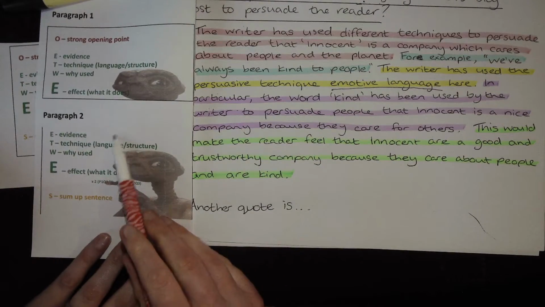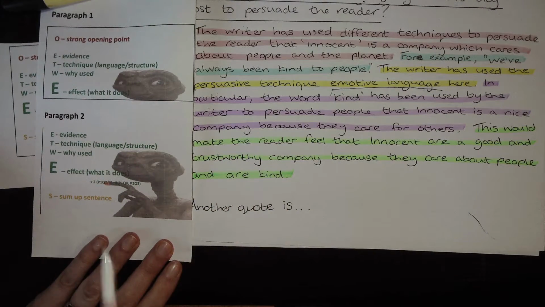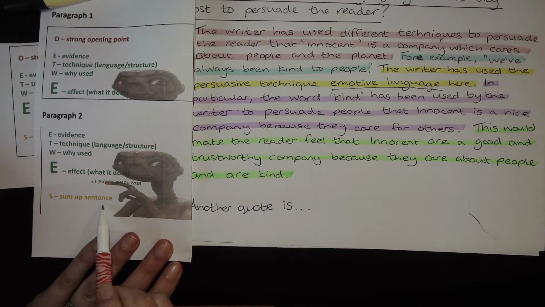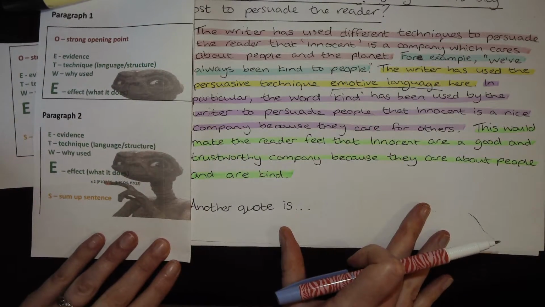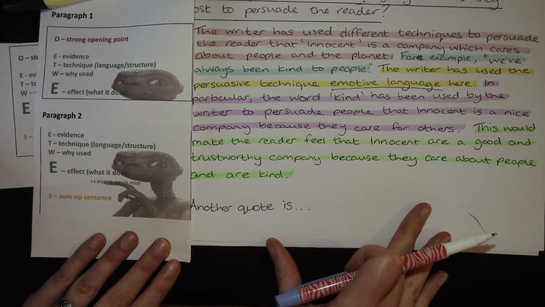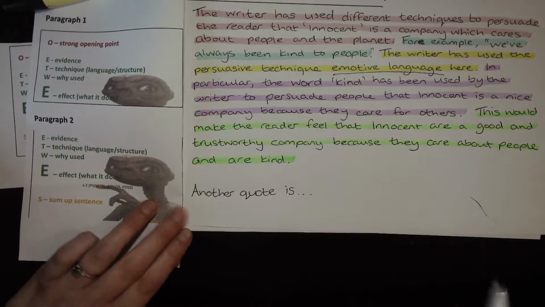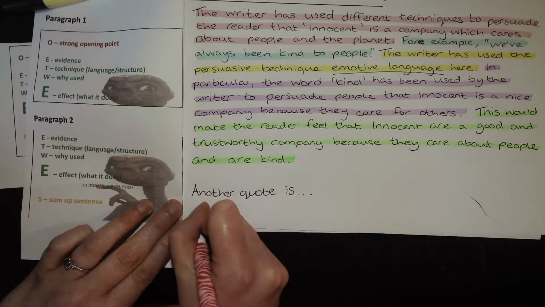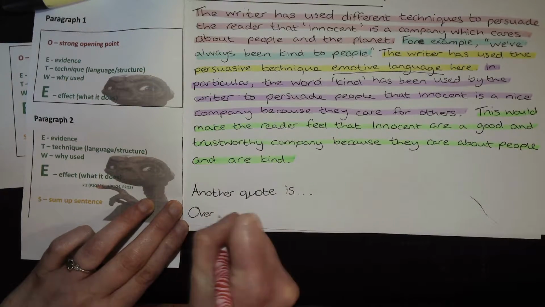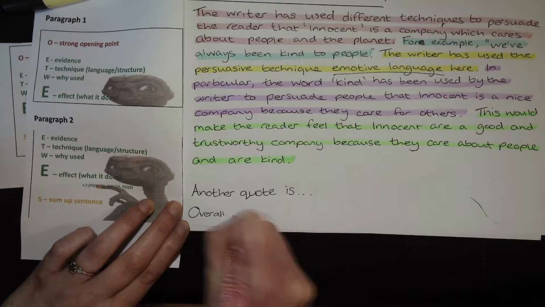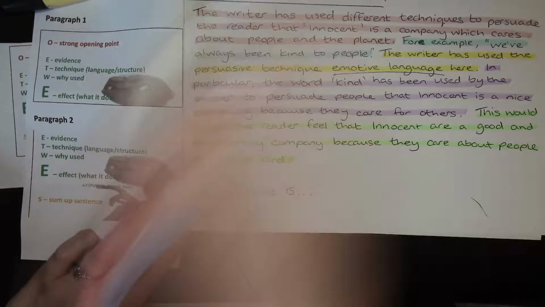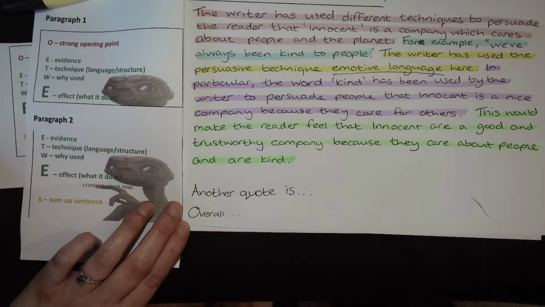The final thing is, when you've done your paragraph, I would like you to have a go at writing a sum up sentence. So always at the end of a piece of analysis, we write a sentence summing up our thoughts. And I'm going to give you one more sentence starter to help you with that. Your sentence starter is the word overall. So you're thinking about your argument and you're going to sum up what you've said so far.